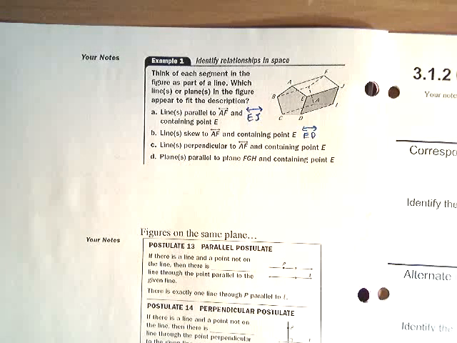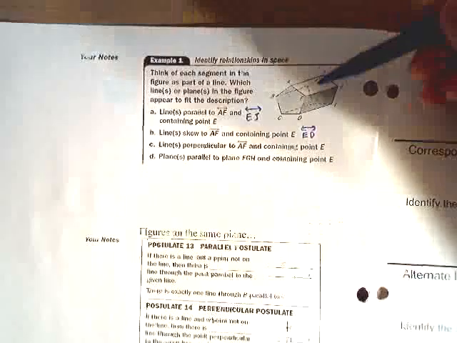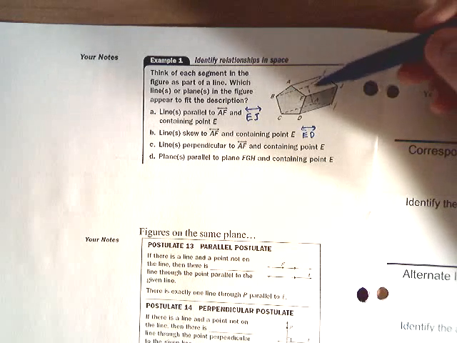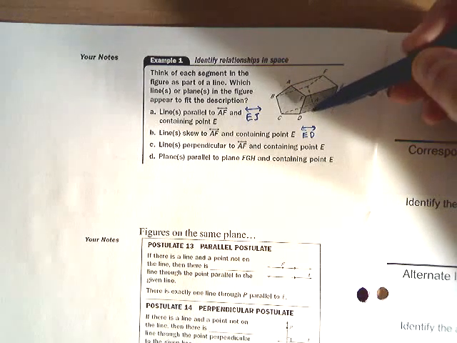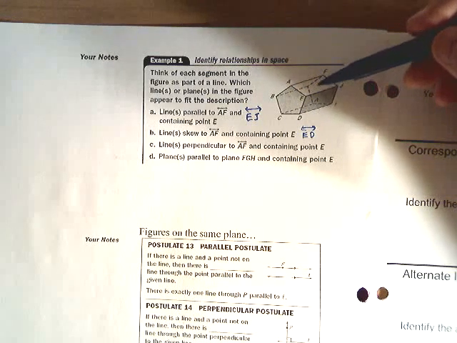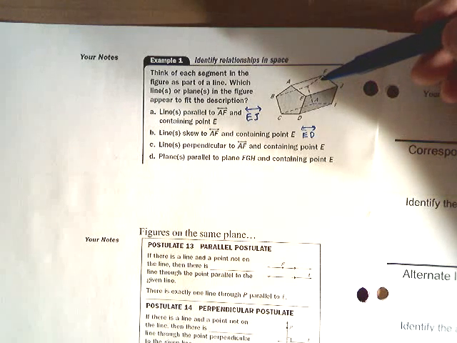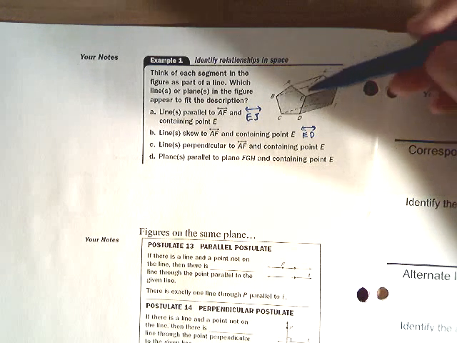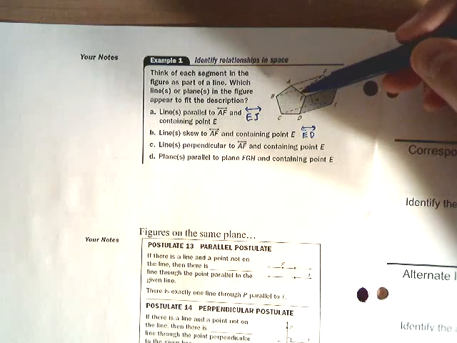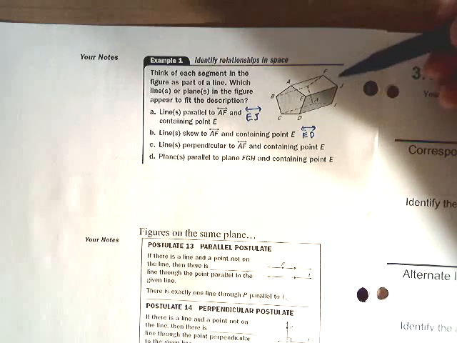Lines perpendicular to AF and containing point E. Well, if I assume that these five shapes forming the central part of this figure, this solid, are rectangles, then I can assume that these corners are 90-degree angles. It seems to me like that is a fair assumption, since this pentagon does look like a regular pentagon and these lines seem to be going straight back.